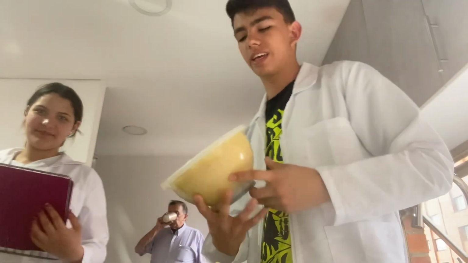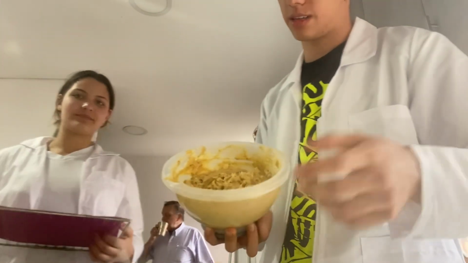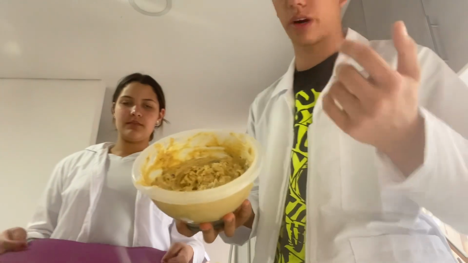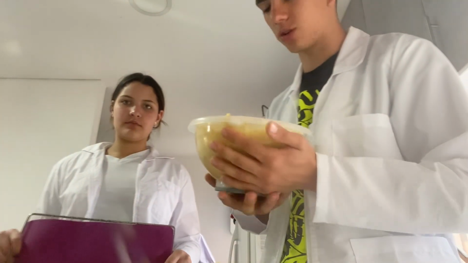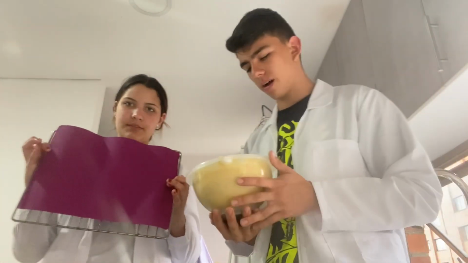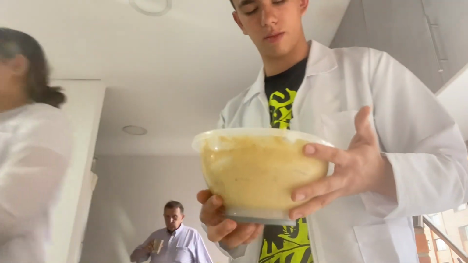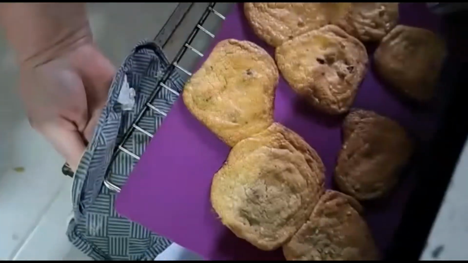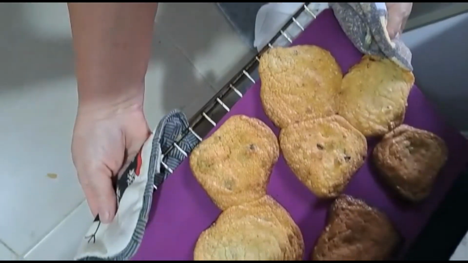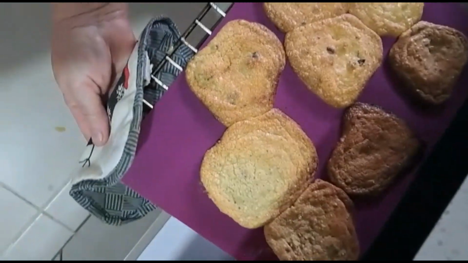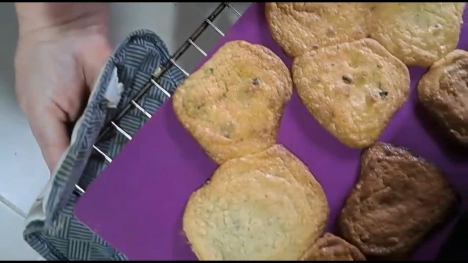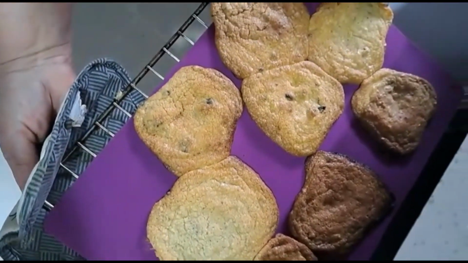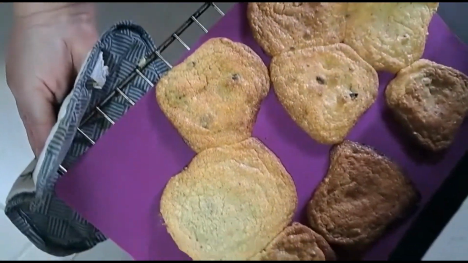So now that we have the exact amount of each mold or each ingredient of our formula or recipe, we are going to give them shape and put them here, getting them ready for baking. And now we have already put our cookies in the oven. So now we have our result, the first tray of the 20 cookies, and this will be the product of our chemical reaction or our recipe.